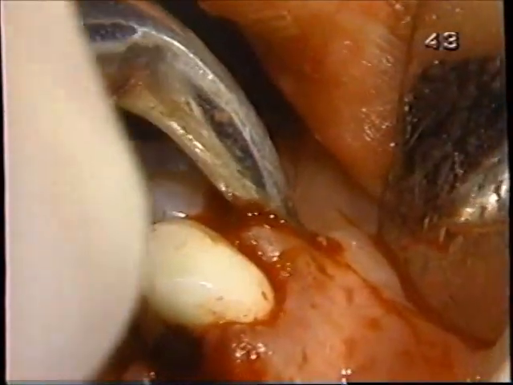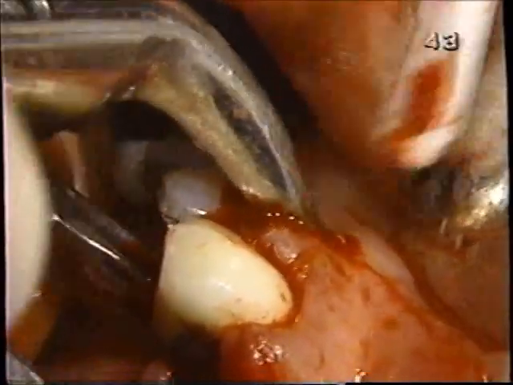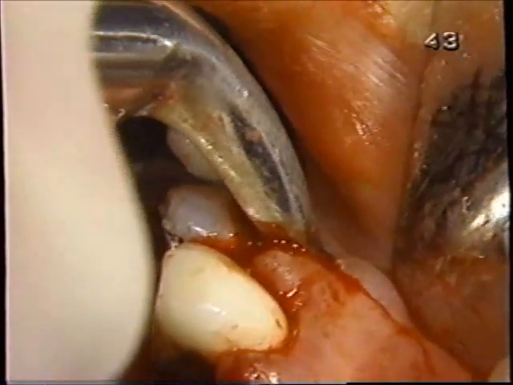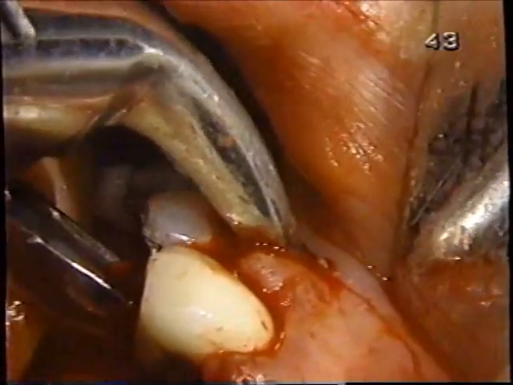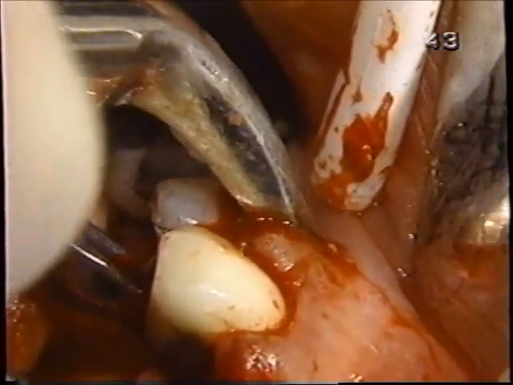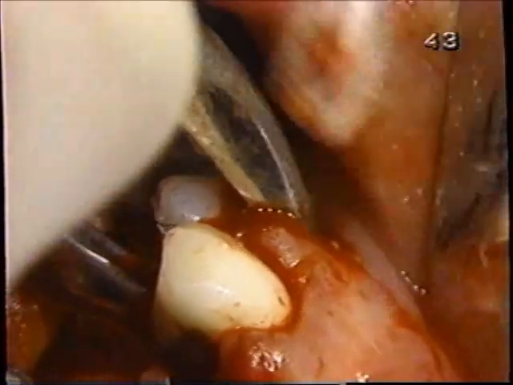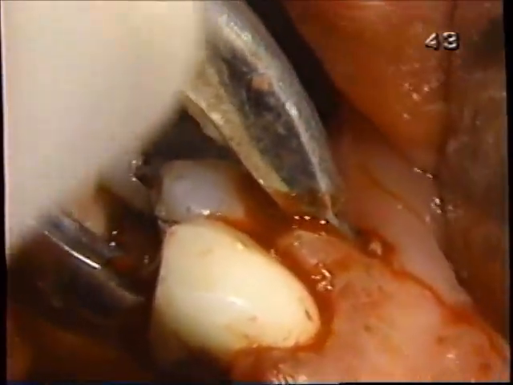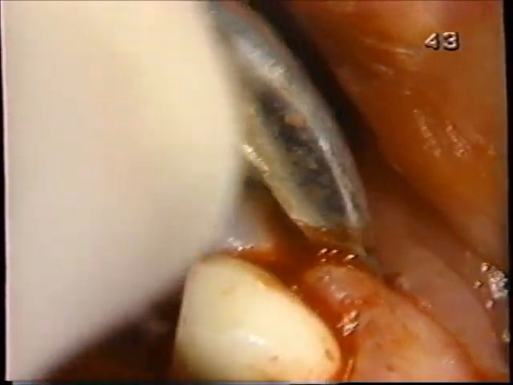With this bicuspid, we are using the 151S. We decided not to use the straight elevator at all, and that's because we felt it would dislodge the crown on number 22. So we're using this 151S for luxation with rotational movements and buccal lingual.